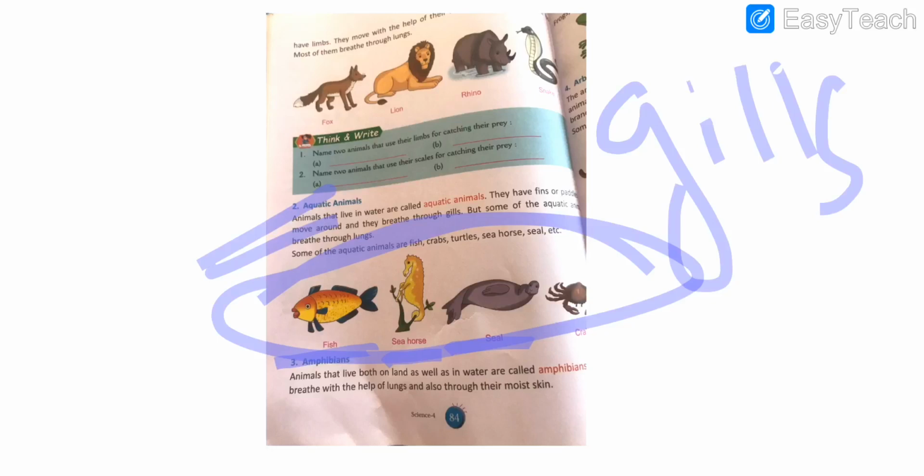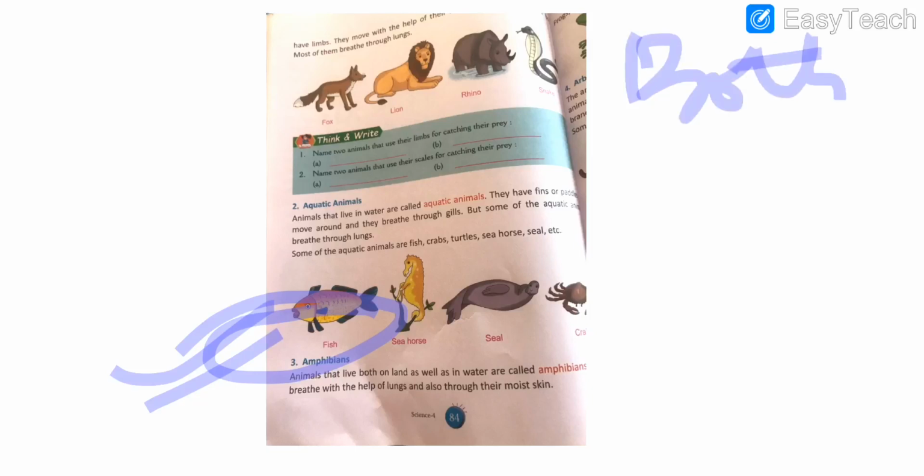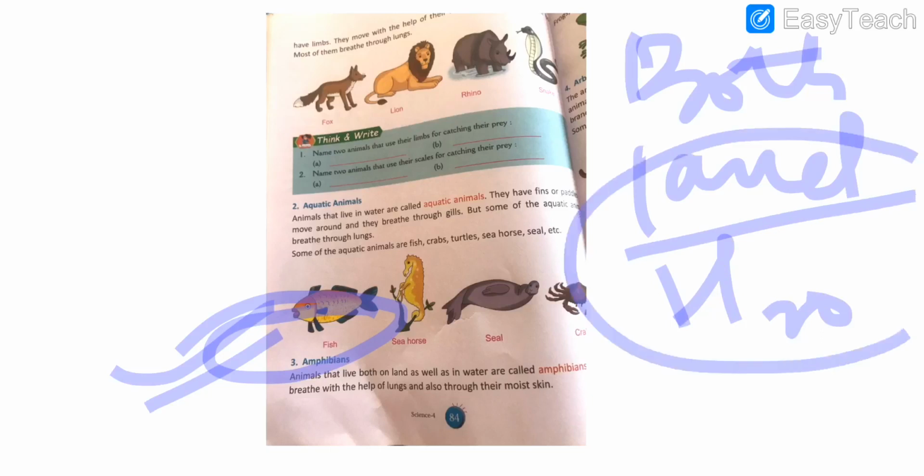The third category, the animals characterized on the basis of habitat, are amphibians. What are amphibians? Students, these are the animals that live on both land as well as in water. For example, the most common example of an amphibian is frog.